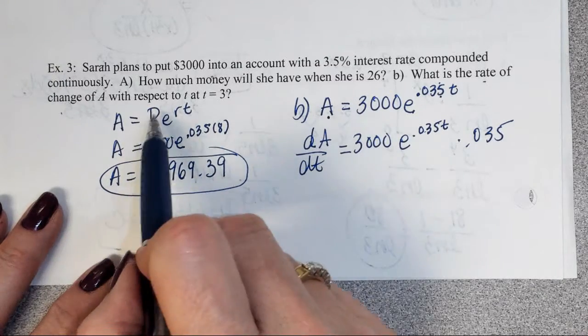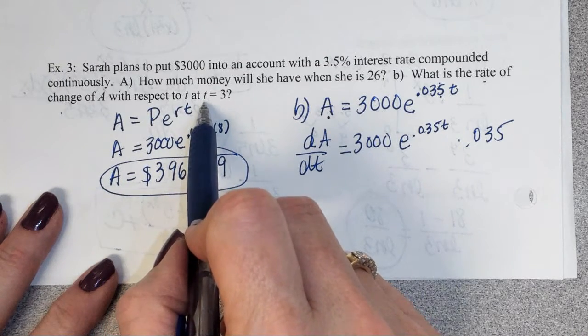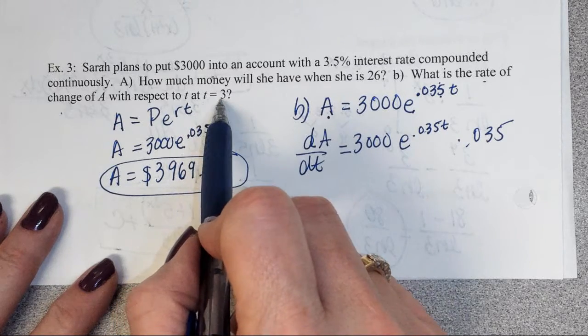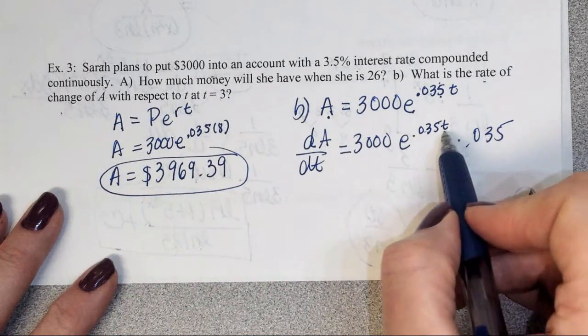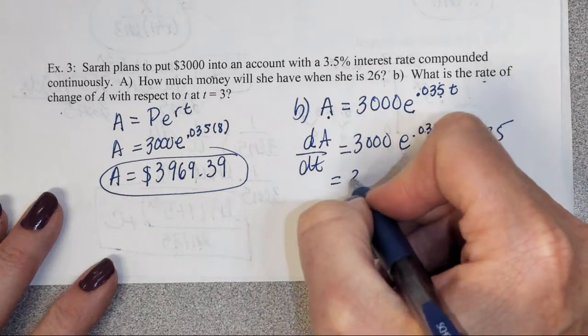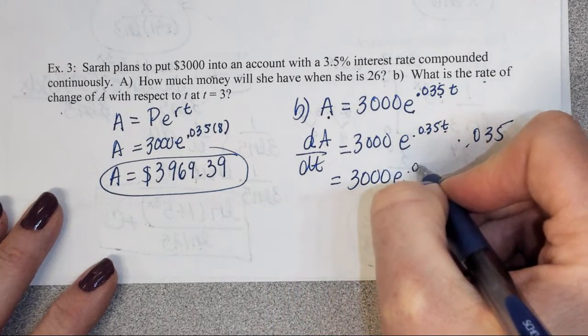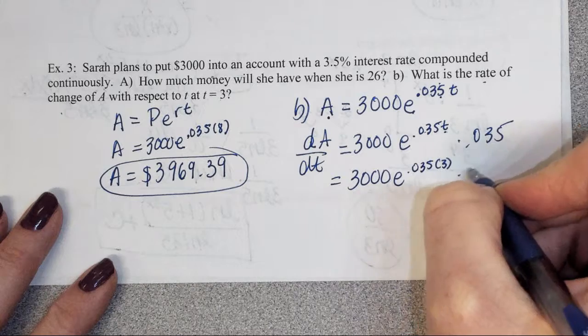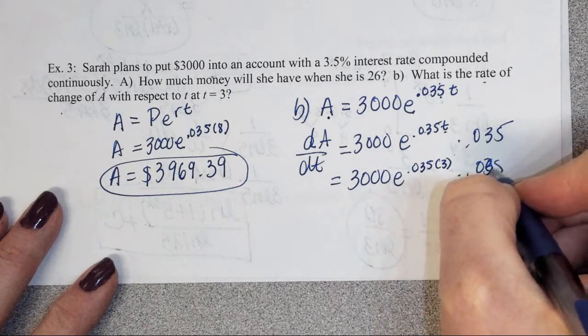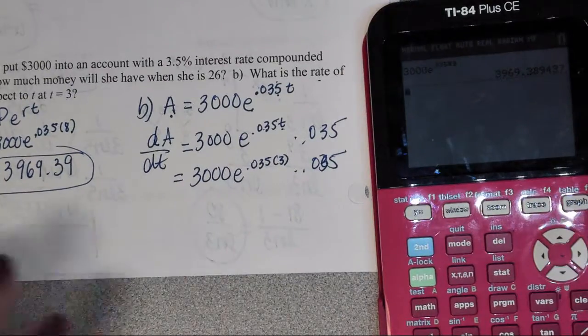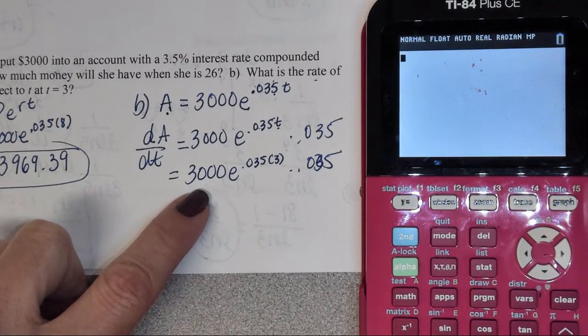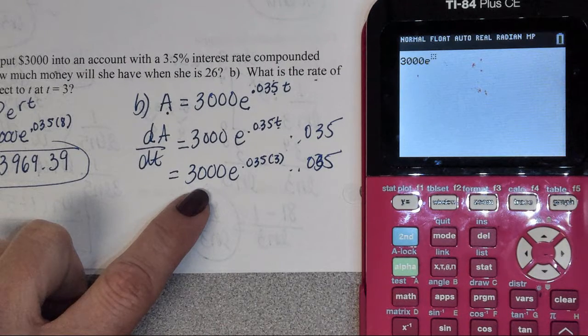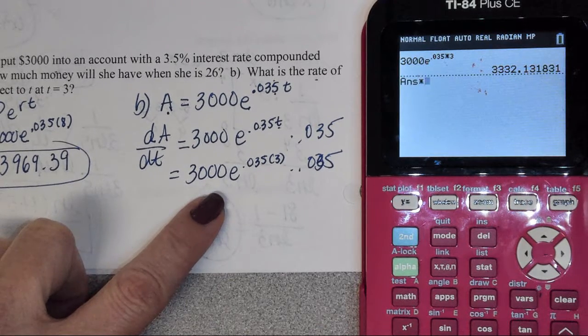So this problem, though, is asking us specifically, what is the rate of change of A with respect to time at 3? Well, that means wherever I see my t, I'm going to have to plug in 3. And what this is telling me is at 3 years, what's the rate of change of that amount of money?